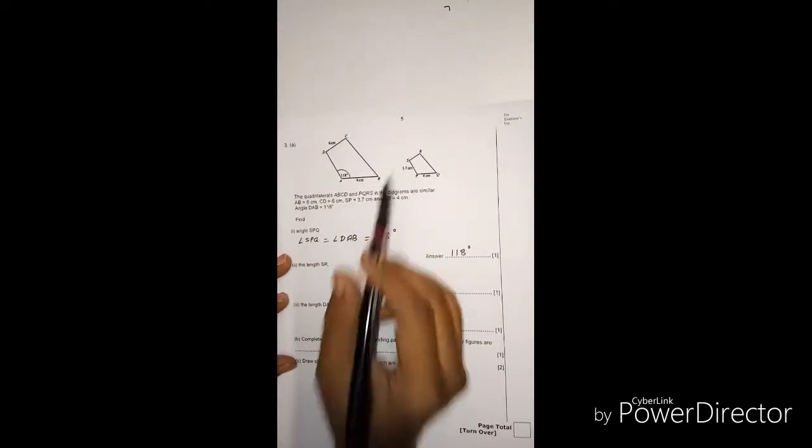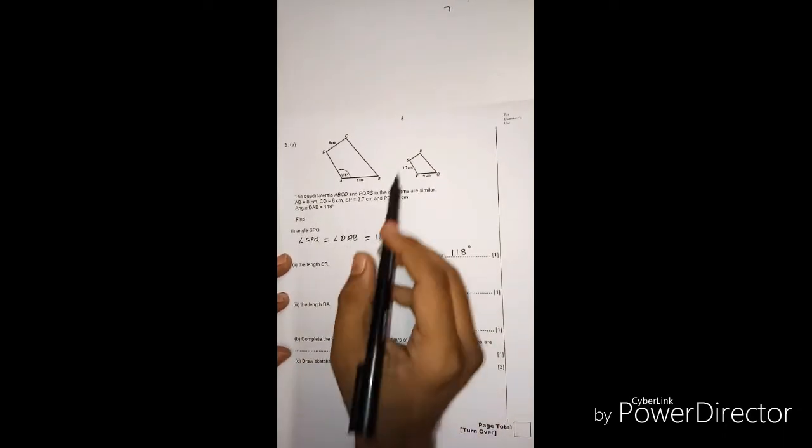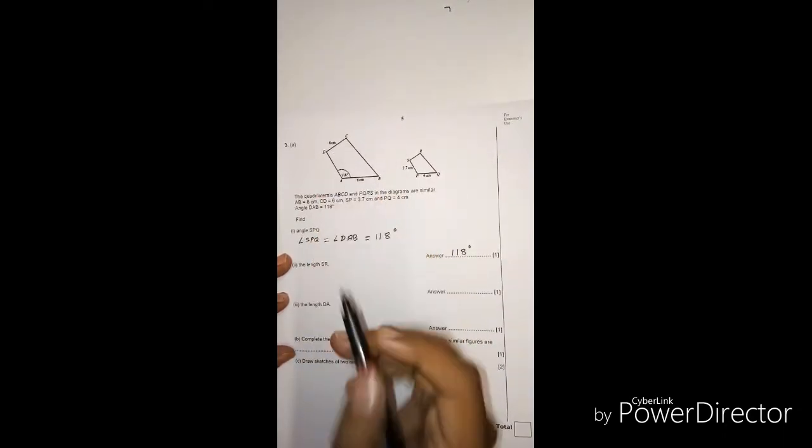Now we need to find length SR. As I told you, for similar figures the ratio of corresponding sides are equal.